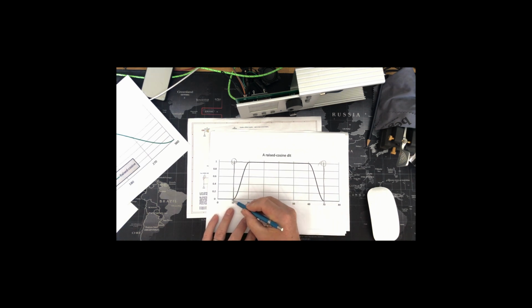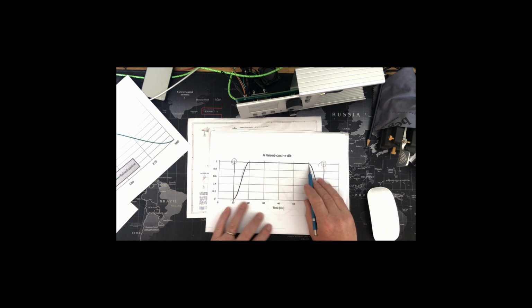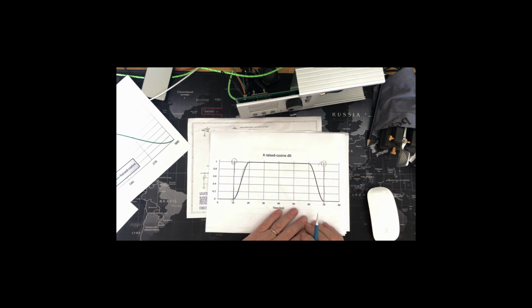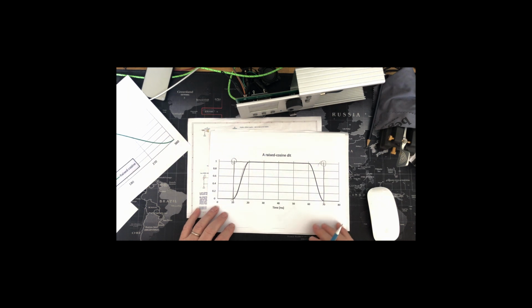So we'll start the transmission, implement the raised cosine coefficient on the output of the DAC, which will subsequently gradually increase the voltage to the PA. And then at the end of the transmission, we do the reverse, and that's ultimately what we're looking at doing.